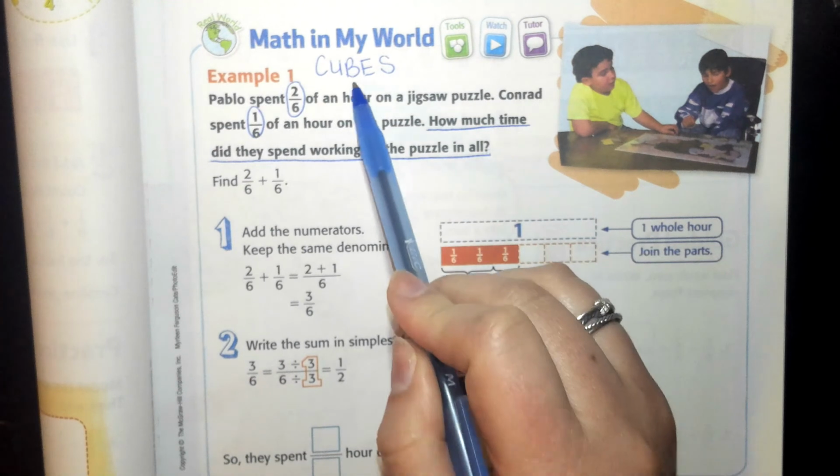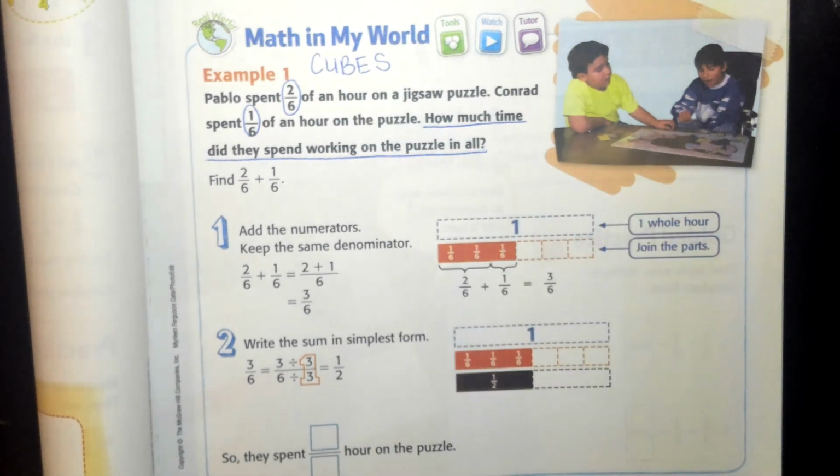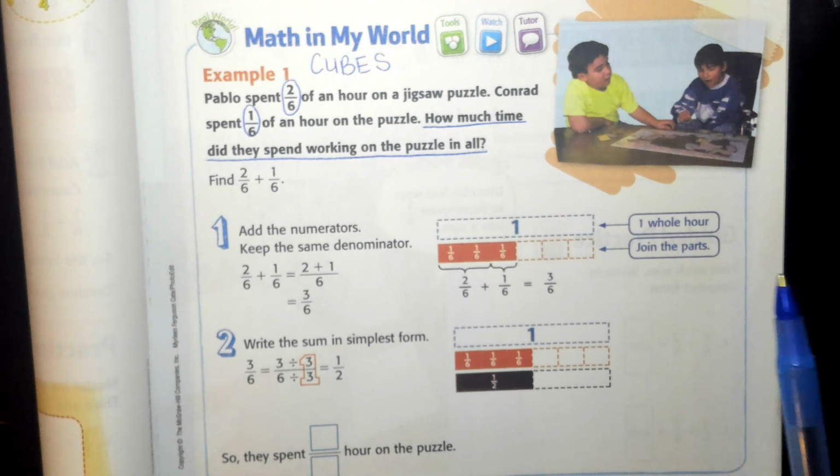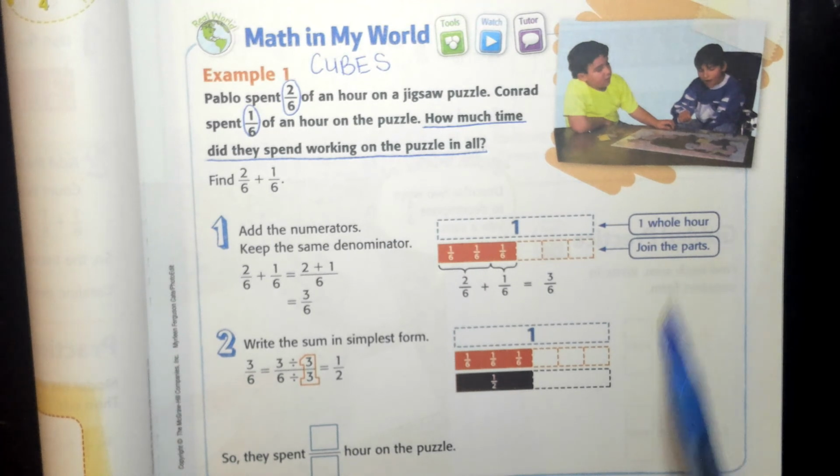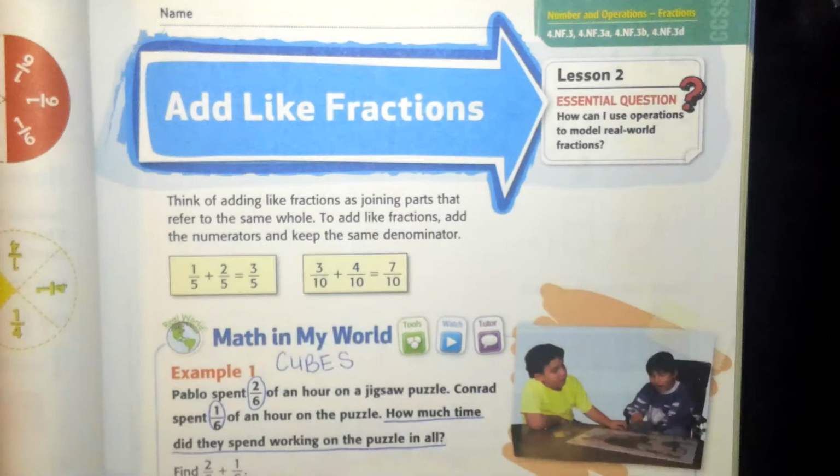The next step is B, box the keywords. Now, you're going to want to look for keywords that indicate which operation we're doing. Am I doing addition? Am I doing subtraction? Am I doing division? Am I doing multiplication? So in this case, we can kind of predict what it's likely going to be because our lesson today is called Add Like Fractions.